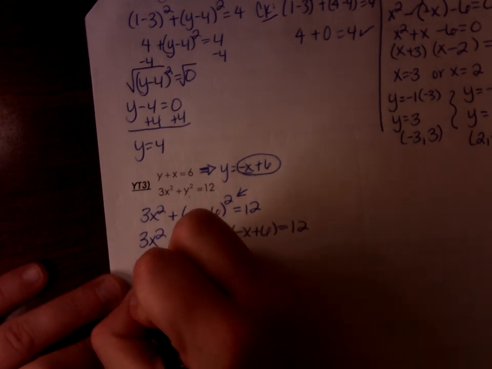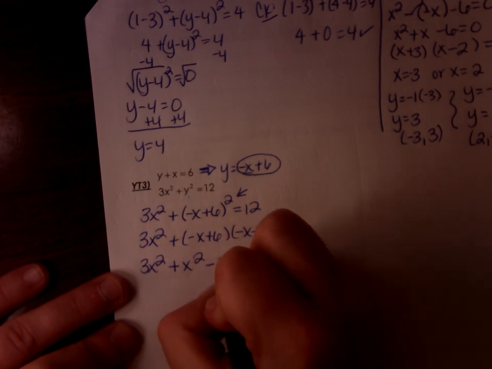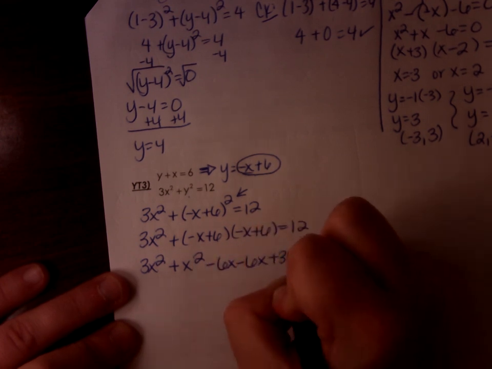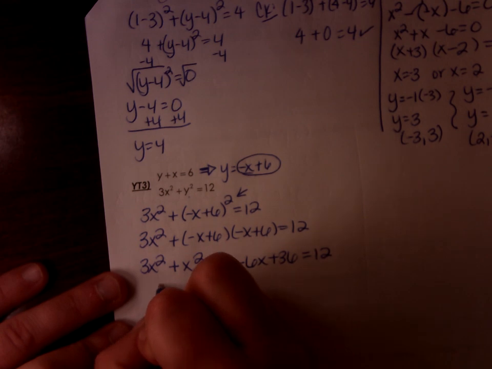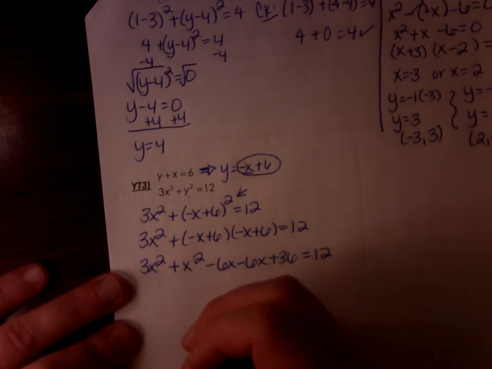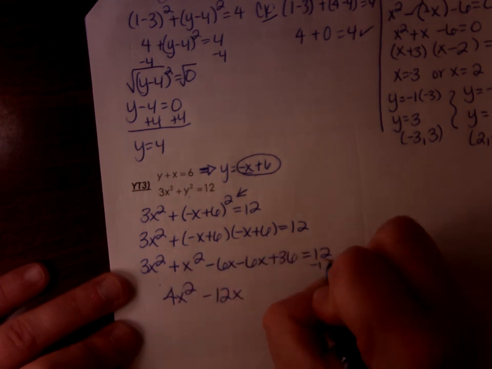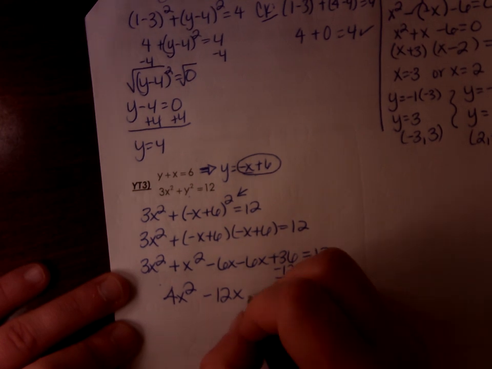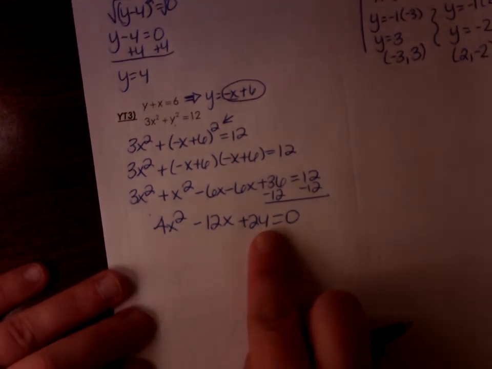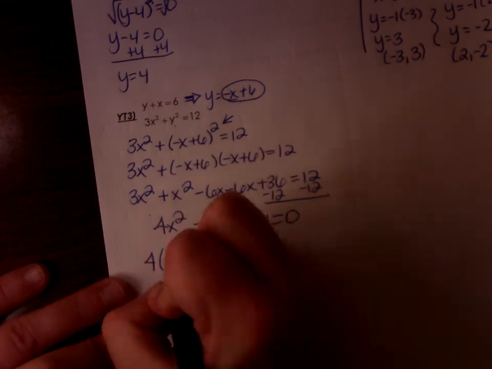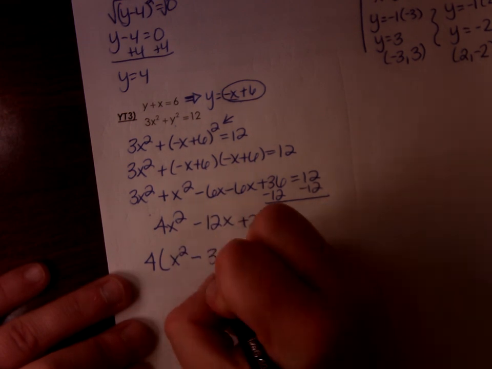So I'm going to write 3x squared plus x squared minus 6x plus 36 is equal to 12. I'm going to combine my like terms to make this 4x squared minus 12x, and I'm going to subtract 12 on both sides so that I end up with plus 24 is equal to 0. 4, negative 12, and 24 are all divisible by 4, so I'm going to factor out the 4. And I end up with x squared minus 3x plus 6.